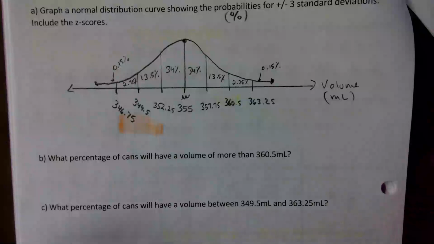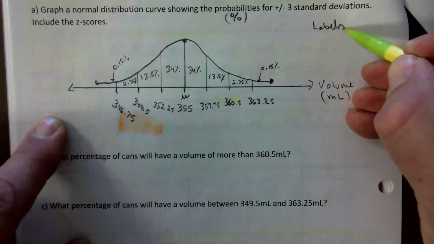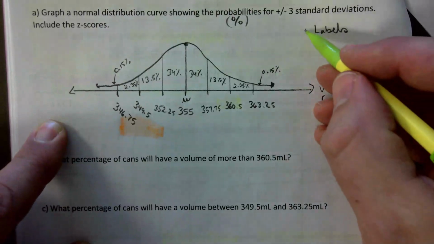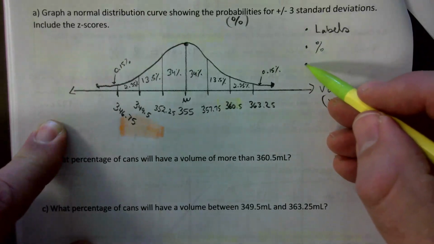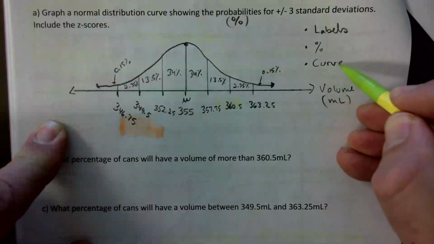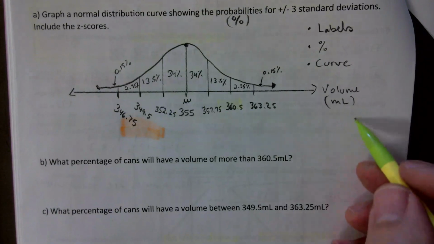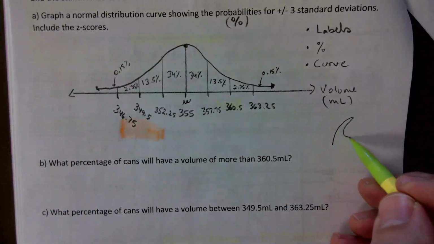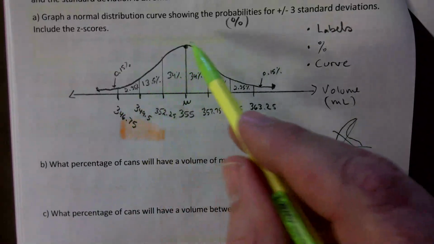On page 27, I asked you to graph this. What I'm looking for is labels. You want to make sure you have the labels and the percentages. I do look at the curve as well. If it looks like a wave at the beach, that's not a normal distribution. You want to have it like this.